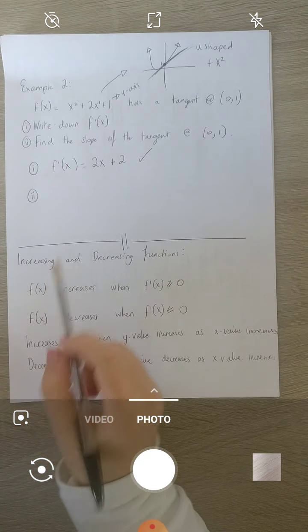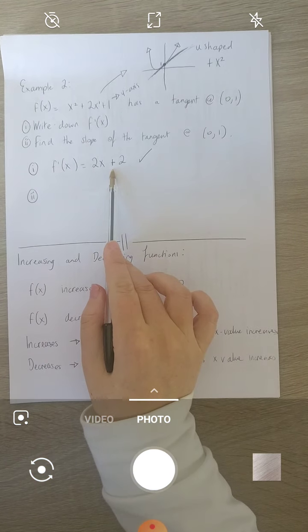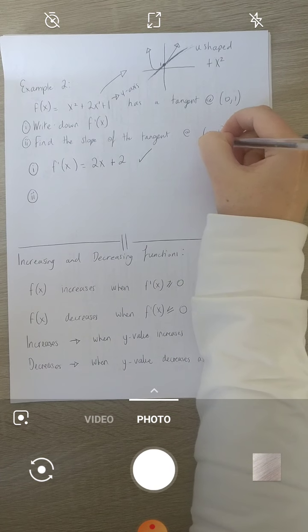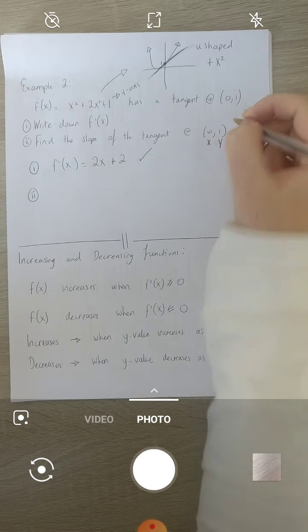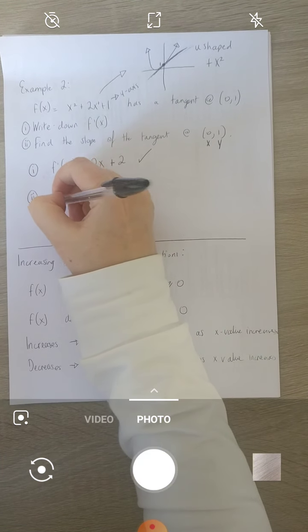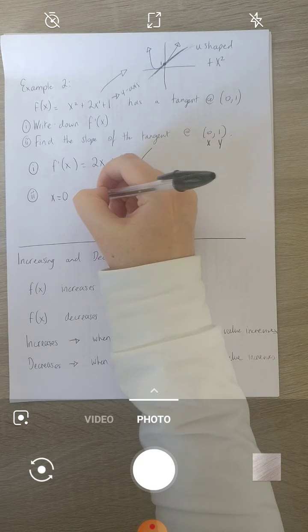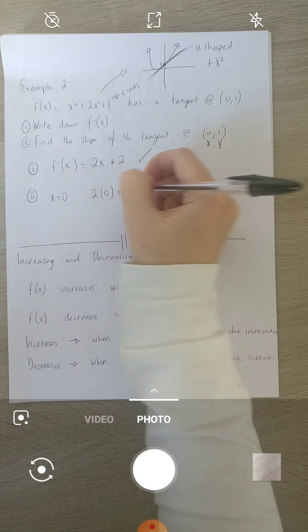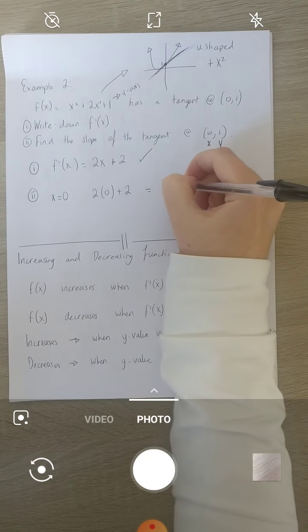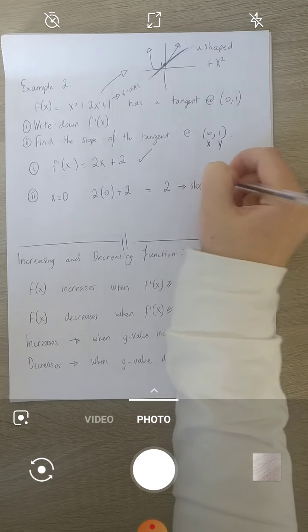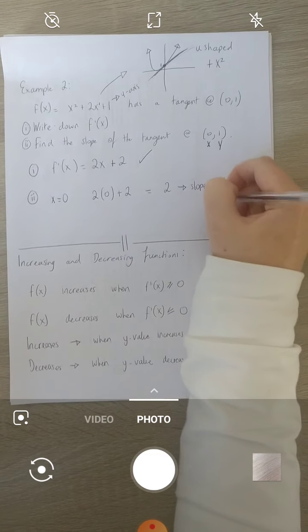Okay, so we now have our linear function 2x plus 2, and we're now going to find the slope. Remember, this is our x and this is our y, and we're going to sub in when x is equal to 0. So we have 2 times 0 plus 2, which means 2 is your slope of the tangent.